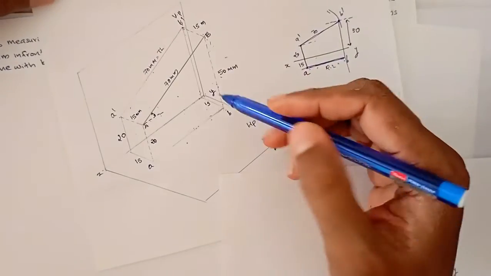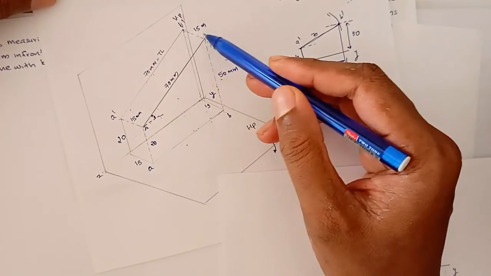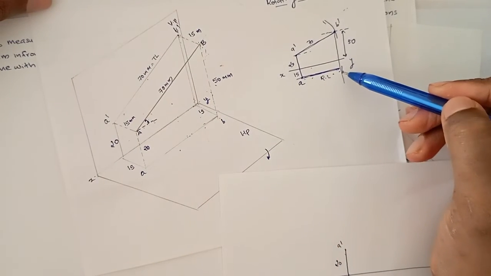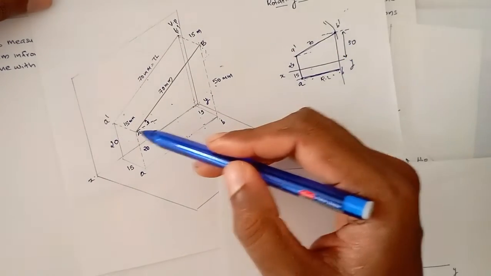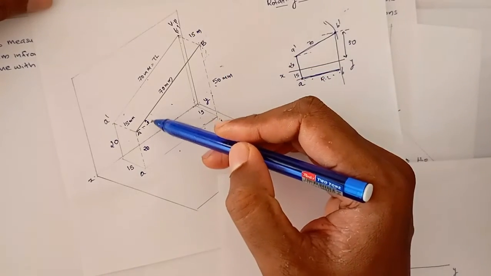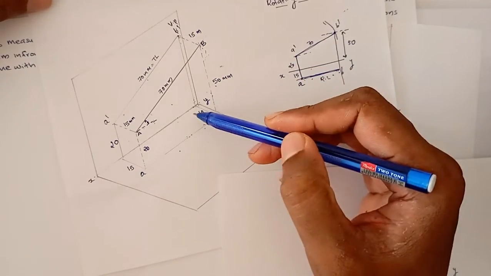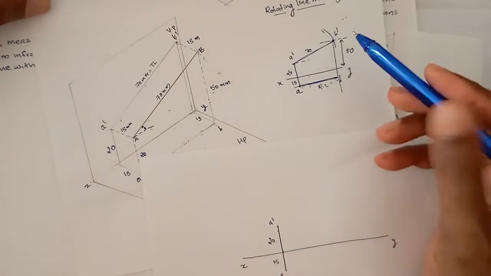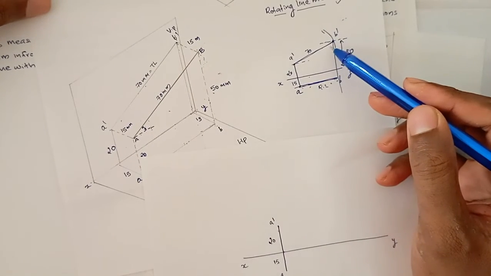First we have to make the line parallel to VP like this, and we have to draw the front view and top view. We have to make the line parallel to VP, then keeping the angle with HP constant, we will get a true length in the front view.